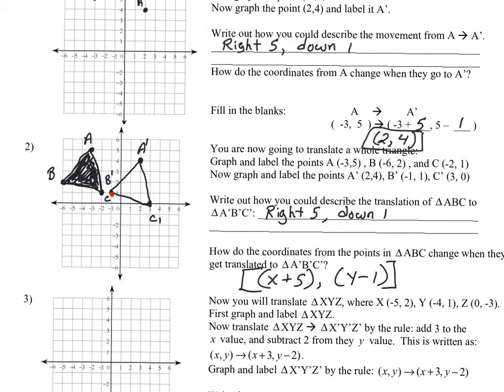Same thing with the B to the B prime. In order to get there, I take my B value, which was -6, and add 5, I get -1. You can see I'm to the left 1. I take the 2 and I subtract 1, and that leaves me at positive 1. So left 1, up 1. Okay, so that rule will still work for every single one of the points.